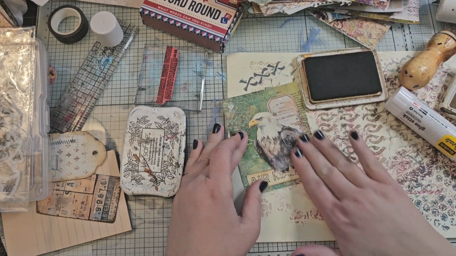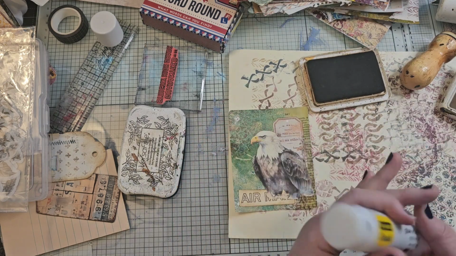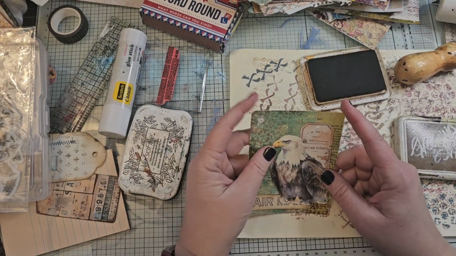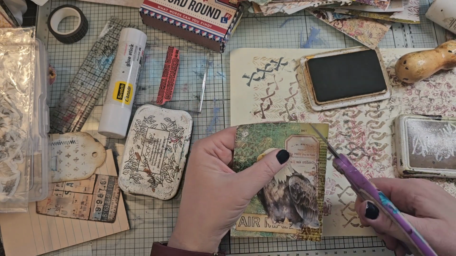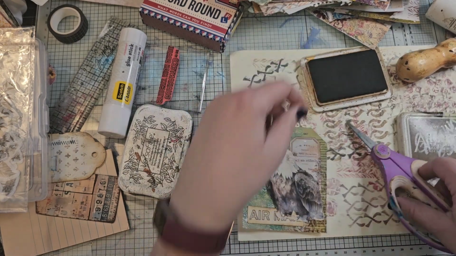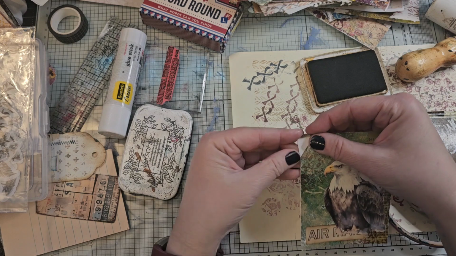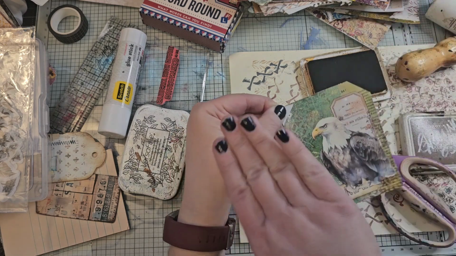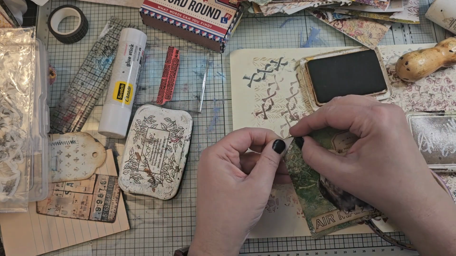Now this little tag is from one of Tracy Fox's kits. And also, do I want to make this? Oh, I do want to make this a tag, I think. And I want to follow the angle of the tag that's there. So you just do that, and then you flip it. In case you've ever wondered how we flip it.